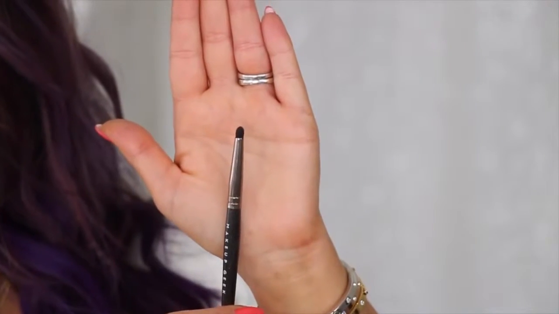The best brush that I like to use for that is a pencil brush, something that's very small. It doesn't have to be dome-shaped. It could be flat as well, but it definitely needs to be small because this is a small area. I like taking a small pencil brush and buffing the shadow under here.